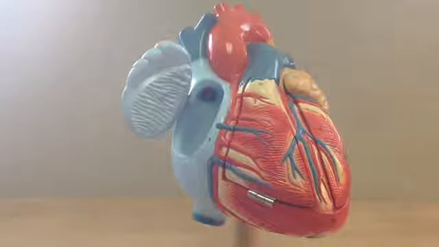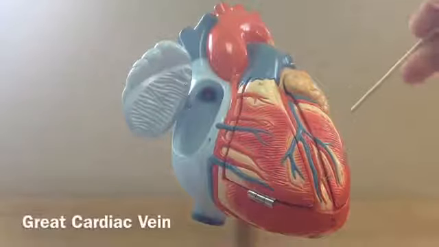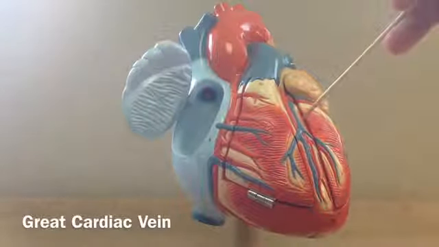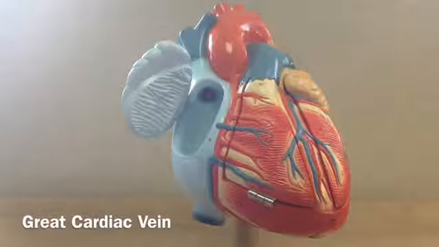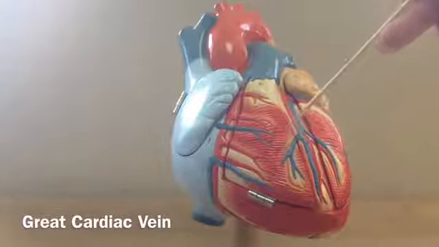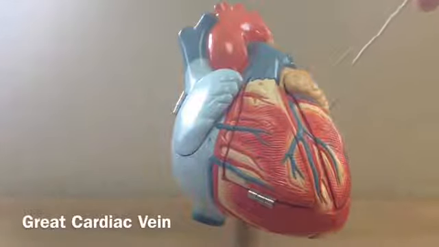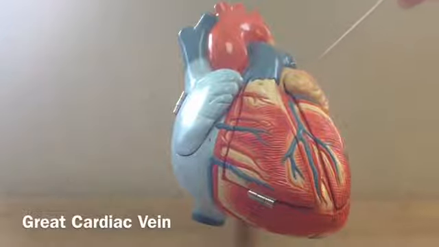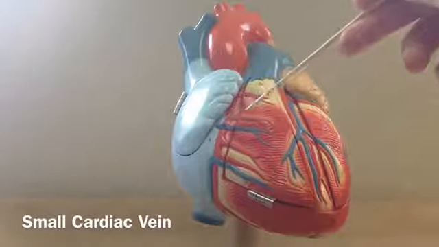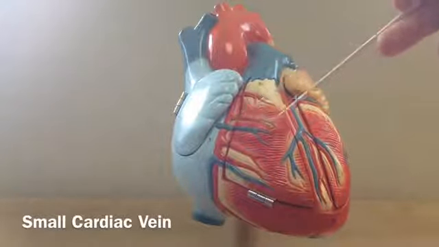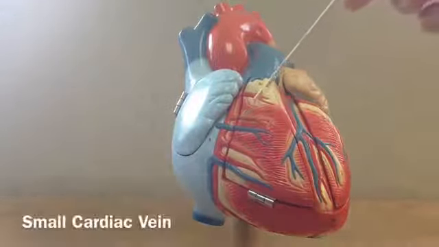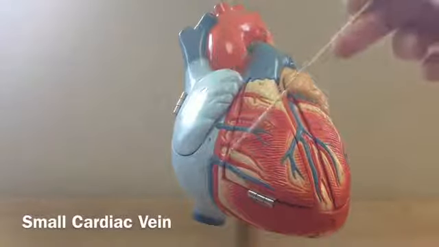The major coronary veins include the great cardiac vein. This is found on the anterior surface of the heart within the anterior interventricular sulcus. It drains the walls of both the right and left ventricles as well as the left atrium. The small cardiac vein. This is also found on the heart's anterior surface, located within the coronary sulcus. It drains the walls of both the right atrium and the right ventricle.